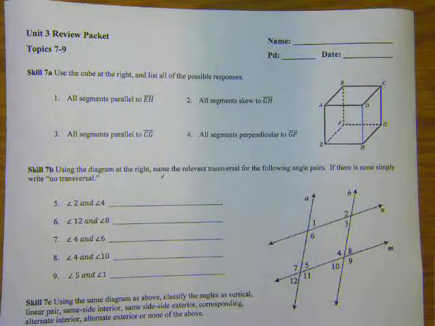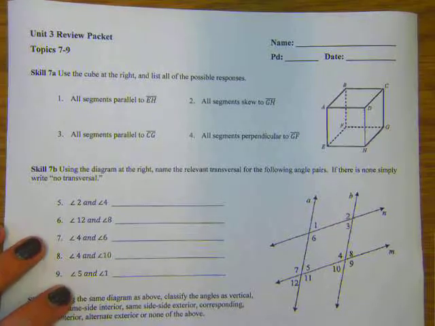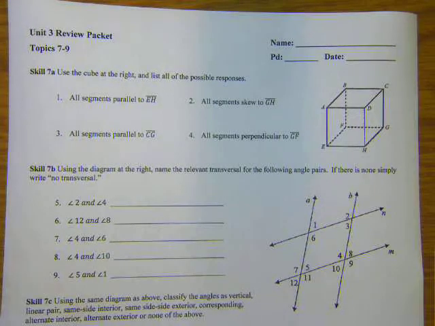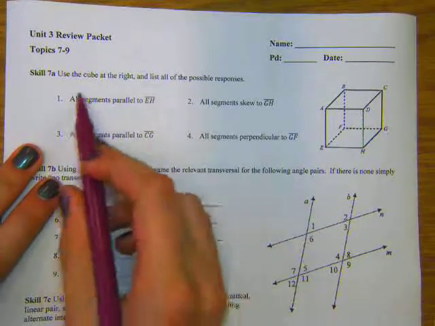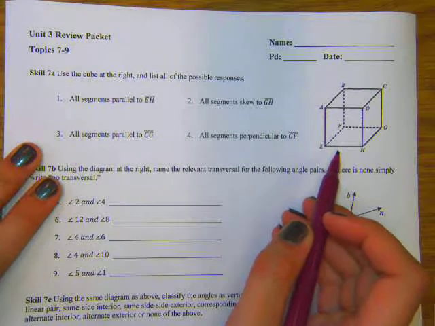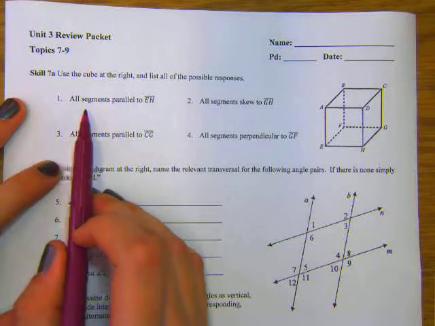Alright, so we're going to go through and talk about all the odd numbers from this review packet. That was the homework that was assigned to you guys due next class, and we're going to discuss them now. Using the cube at the right, so this is our image, I want to list all of the possible responses. So let's take a look at number 1.